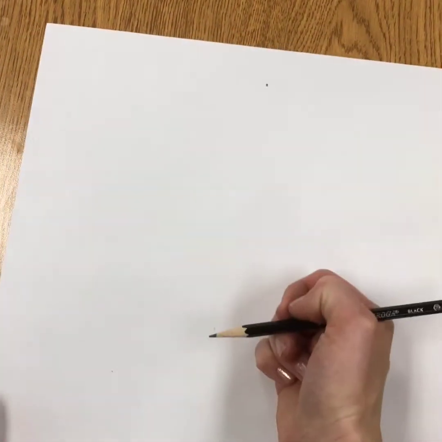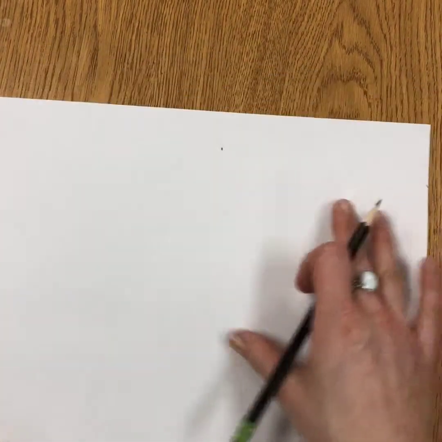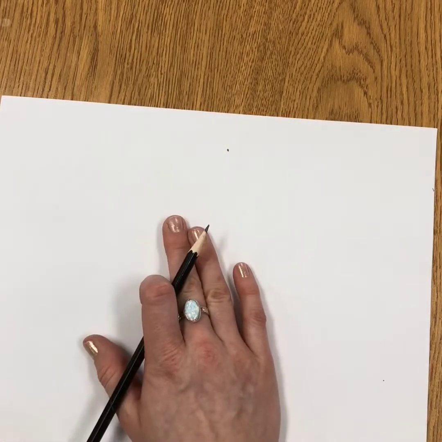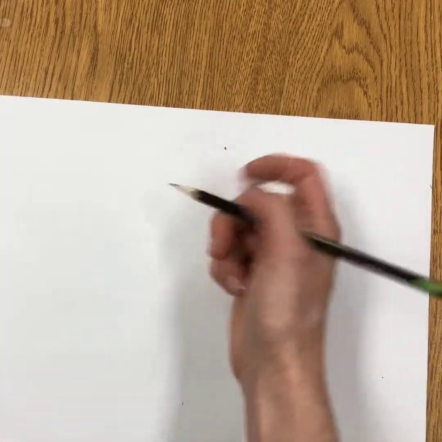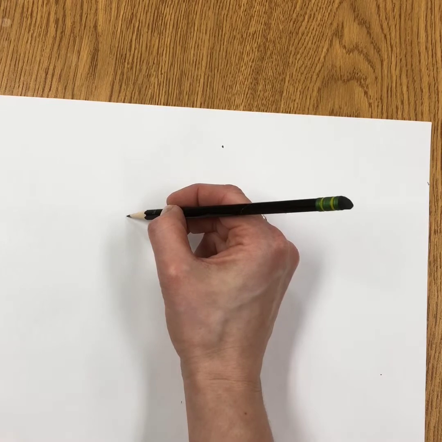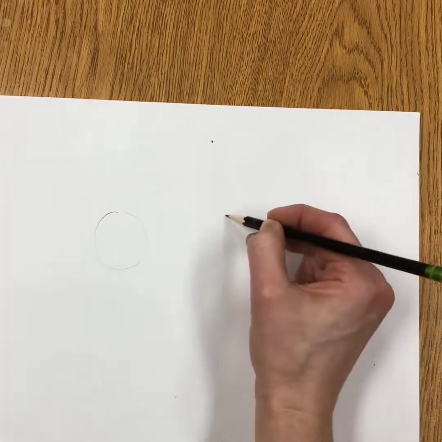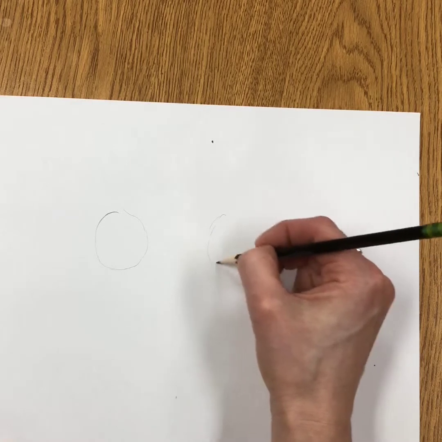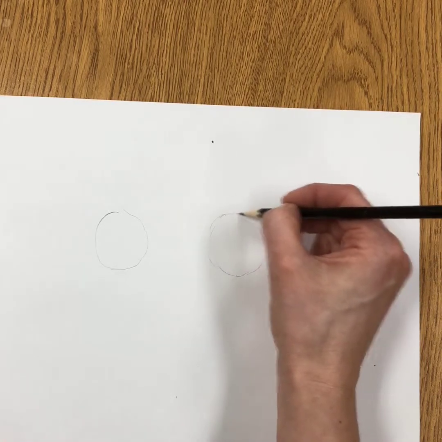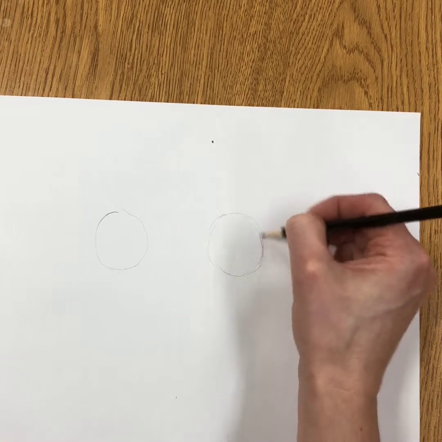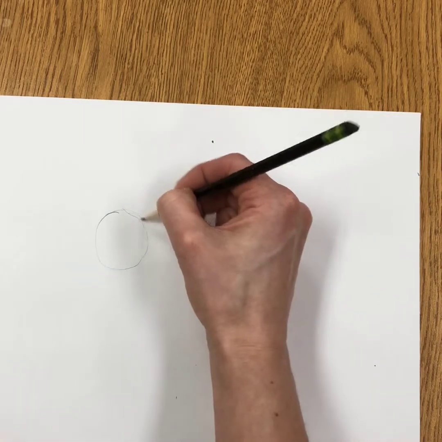Start by drawing the eyes nice and large near the top. If you want to do any antennas or anything, leave a little bit of space for that. Your eyes should be probably around the size of a golf ball. And if you need a lid or something to trace around, that's perfectly fine. But it's almost more interesting when the lines are yours and not from a lid.